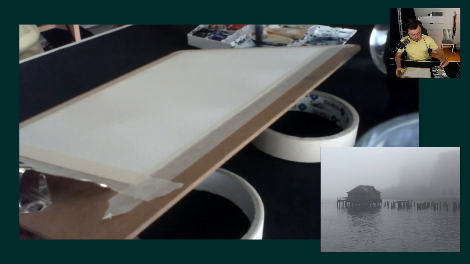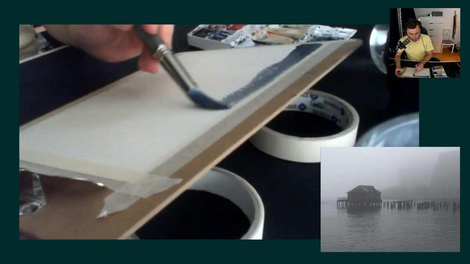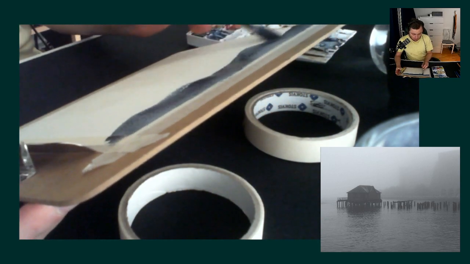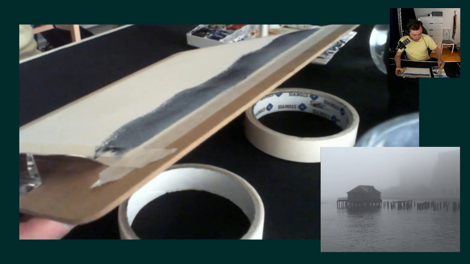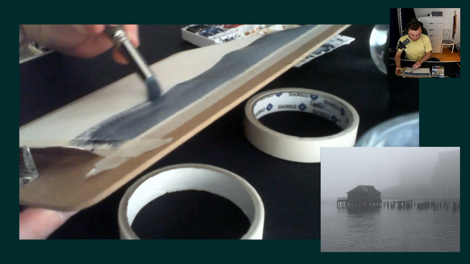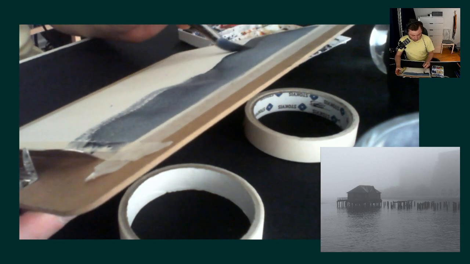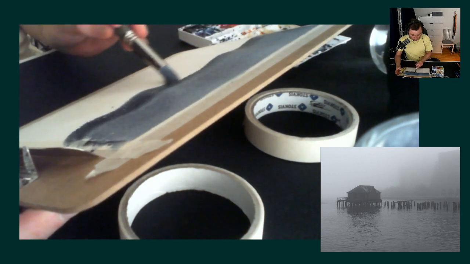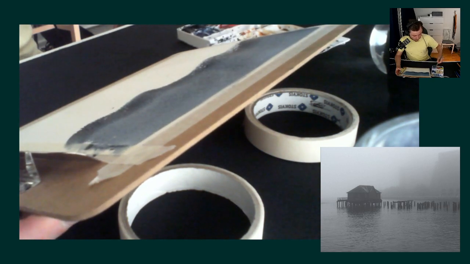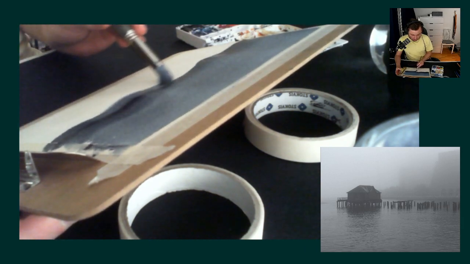Brush. Oh. More. I need more of everything. More of absolute. Oh, it's drinking. It's drinking color, paint, water, everything.